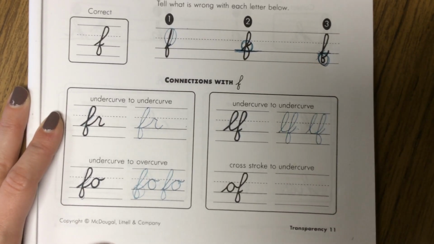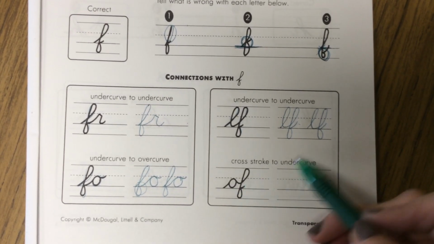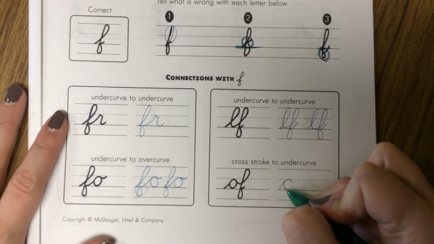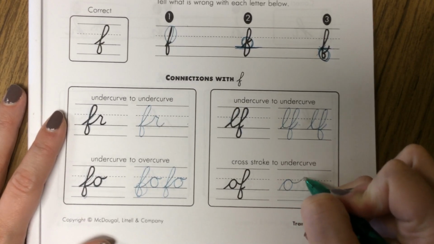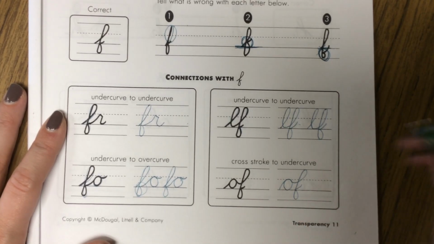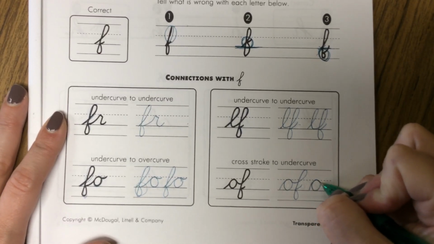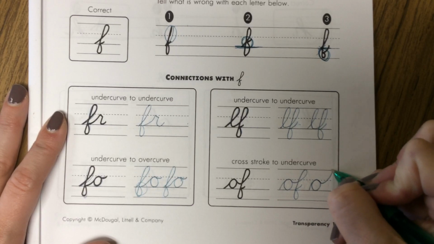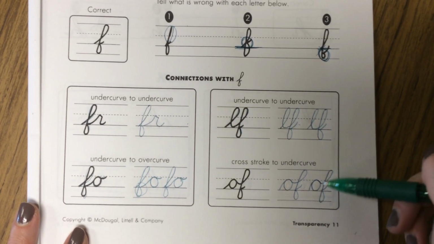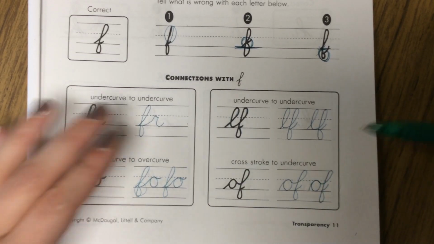Just like that. And then last we have the letter O into the letter F. So our cross stroke on the O is going to take us into the undercurve on the F. So my letter O, hopefully you're remembering how to do some of these letters that we already have done, into my letter F like that. I'm going to do it again, starting my O down here, trace back, make my cross stroke, and my cross stroke goes straight into that undercurve on my F up here. So go ahead and trace this one over here and then write your two O's to your F's.